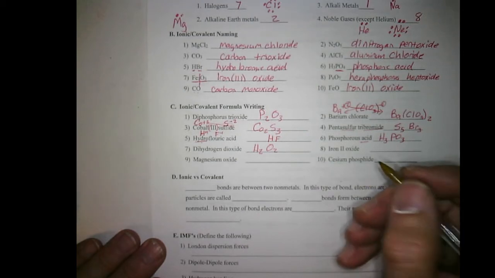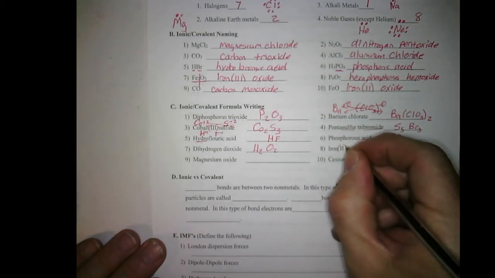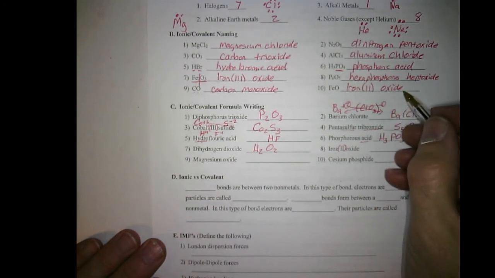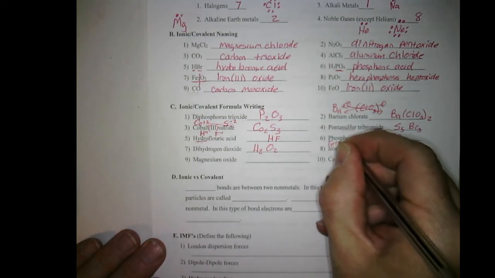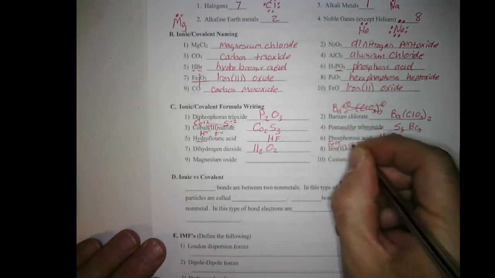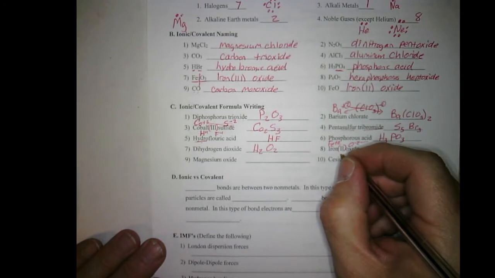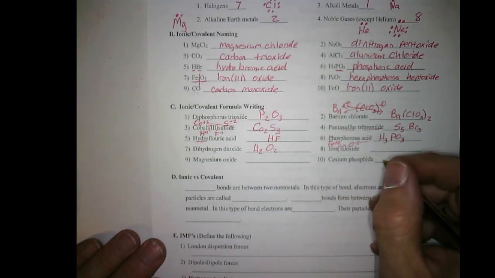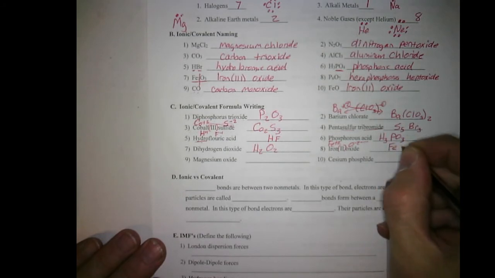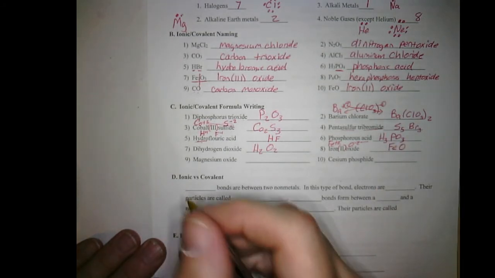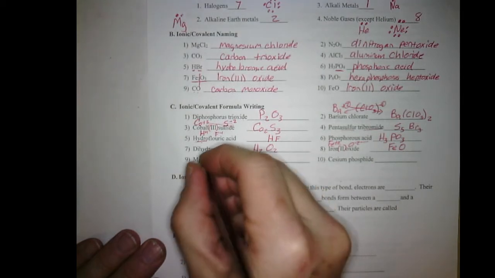All right. Iron 2 oxide. Well, we just happen to have it right up there, and it's the same thing. I've got Fe +2, O -2. I crisscross those two, and I reduce that to the lowest whole number ratio, and so that is FeO.